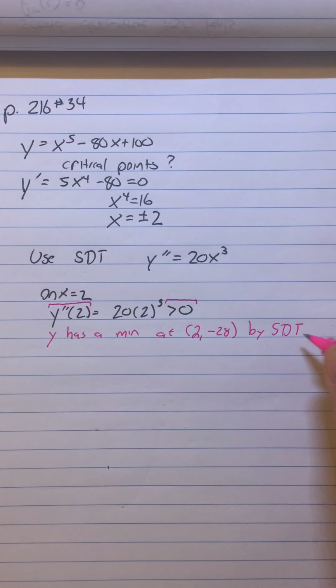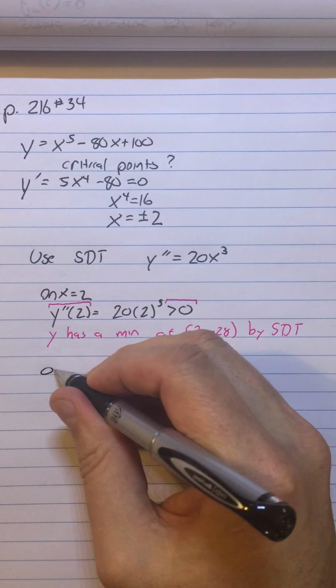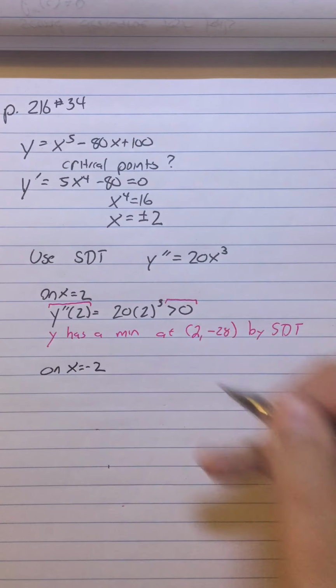And you'll be using this so much you'll remember it. So you can use that abbreviation SDT. But if you're a person who likes to write everything out and be super explicit, you can say by second derivative test. All right, now we're going to use that SDT, that second derivative test, on x equals negative 2.